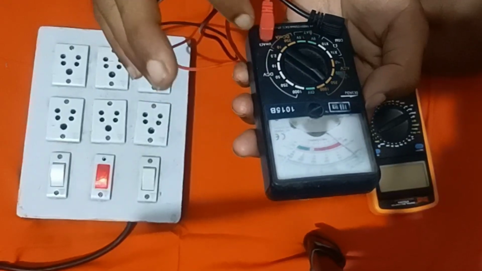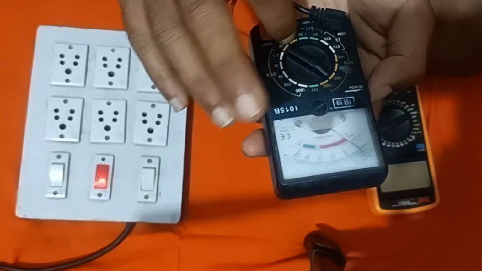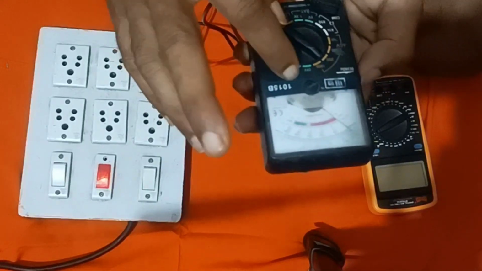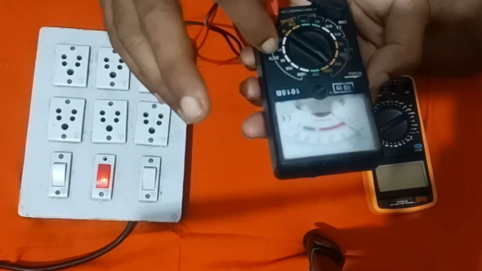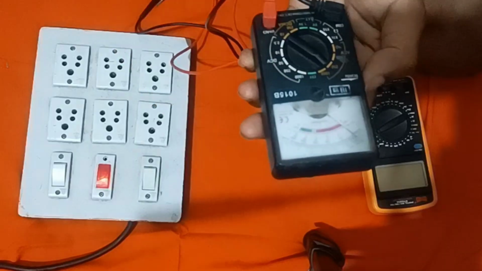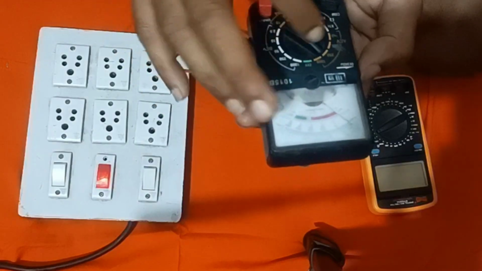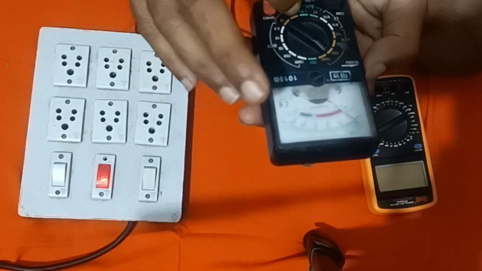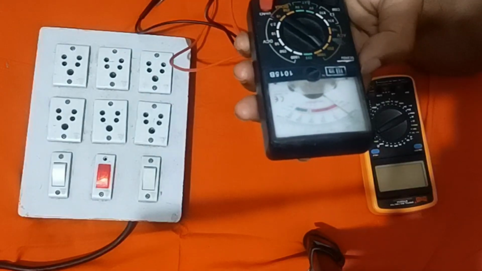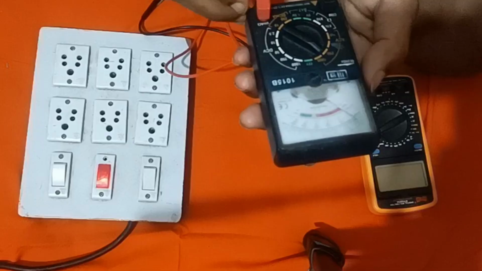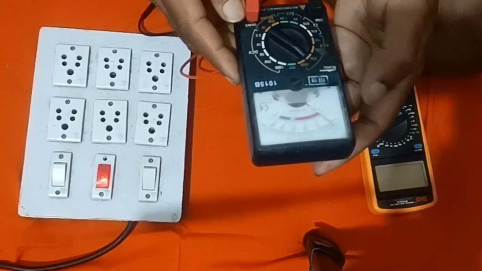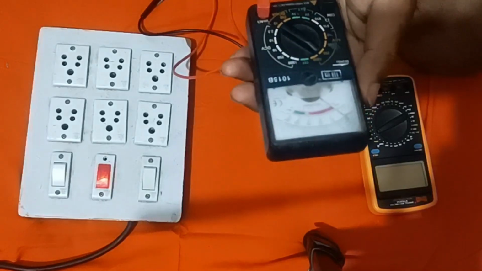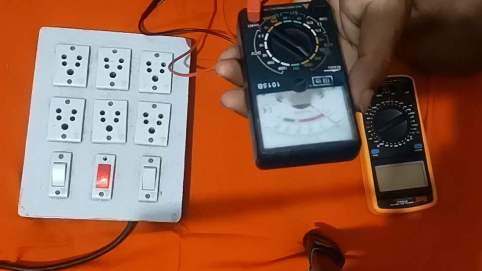Here DC milliamperes, to check current, and DC voltage here: 2.5, 10 volt, 50 volt, 250 and 1000 volt. So DC voltages, AC voltages, resistance, battery check and current measurement. You can measure many things using an analog multimeter, and you can also do a continuity test for any cable or wire.